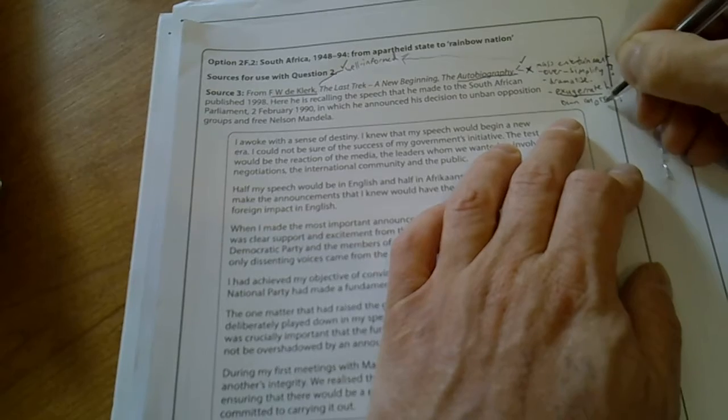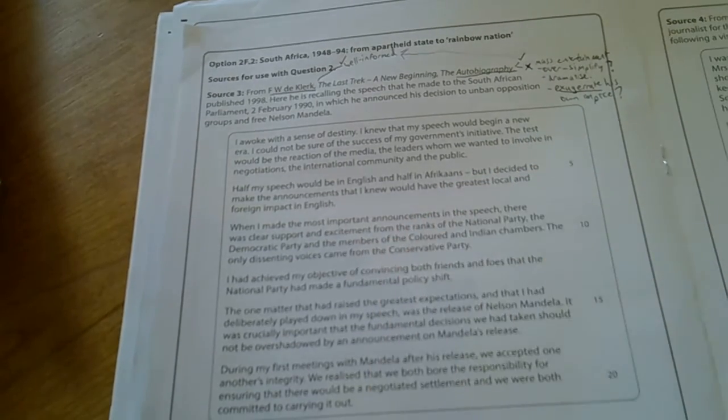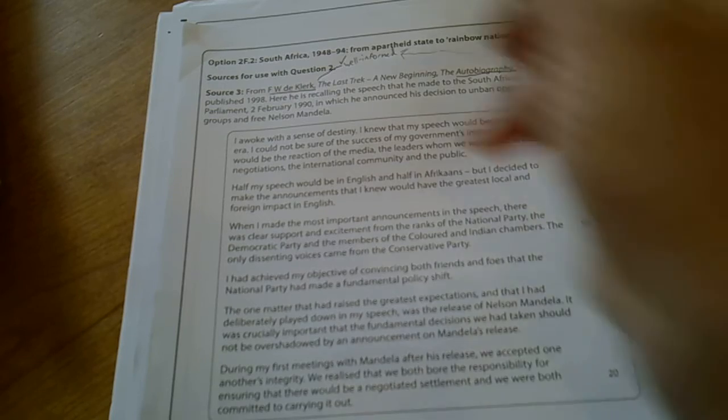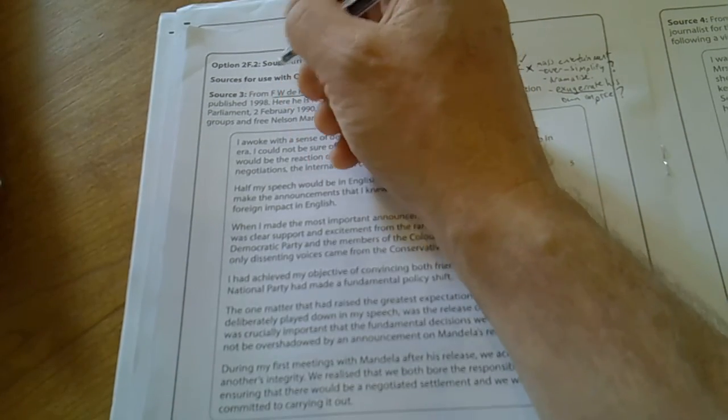So again, I'm going to put a question mark to remind me when I come to write up these points. I'm going to use words like may. He may want to exaggerate his own importance, etc. Okay, what else is published in 1998?